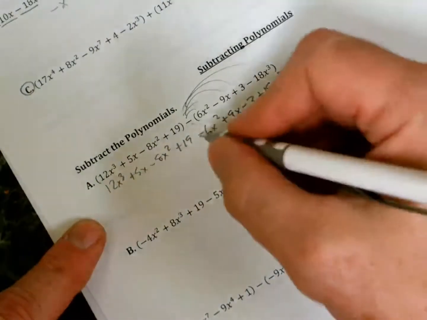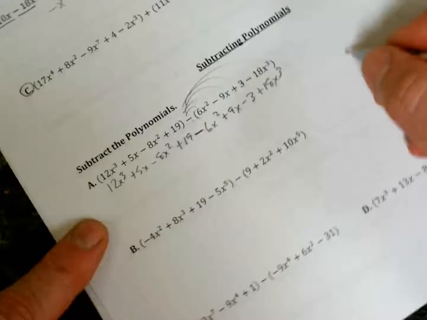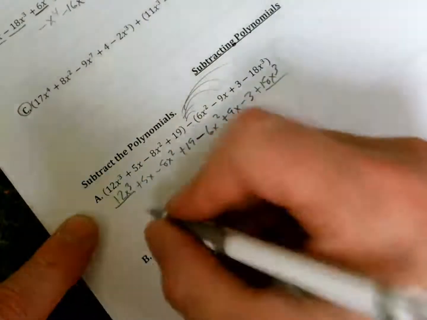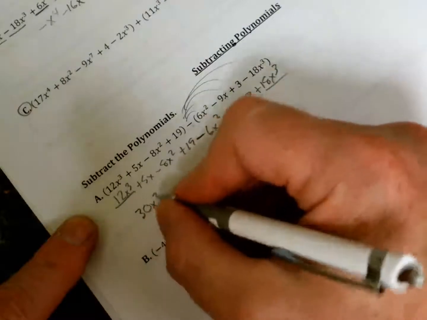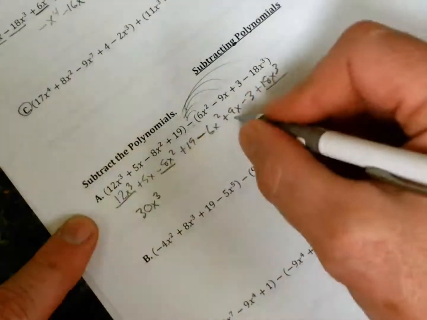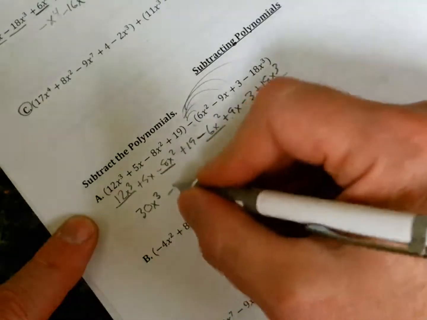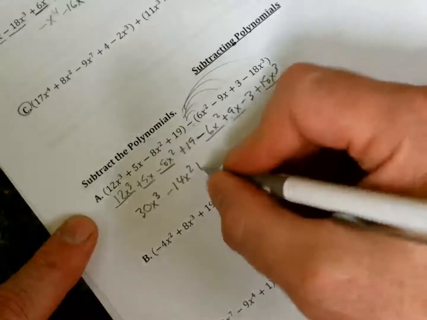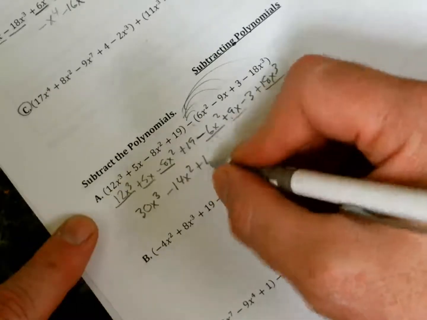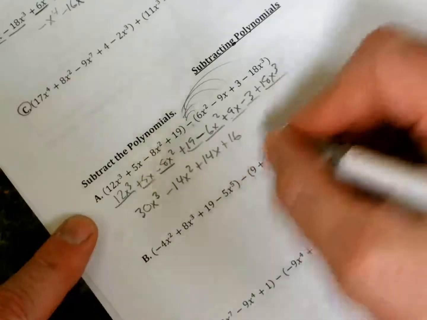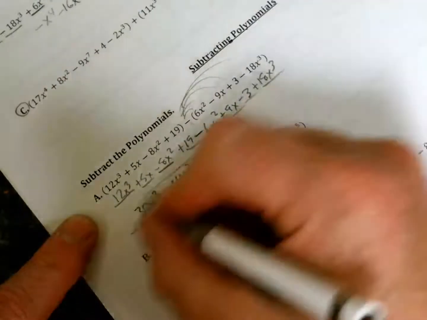And then we combine like normal. So we're just going to add like terms. I see a 12x cubed and an 18x cubed. What does that give me? 30x cubed if I add them together. There's a negative 8x squared and a negative 6x squared, so that's negative 14x squared. 5x and 9x, just like terms. That gives me 14x, and 19 and negative 3 give me 16. And there it is. I'm going to put a little box around that saying I'm done.